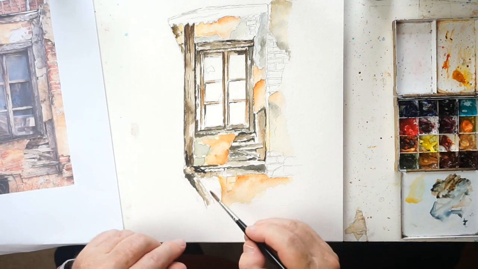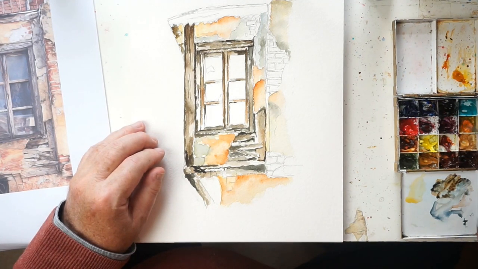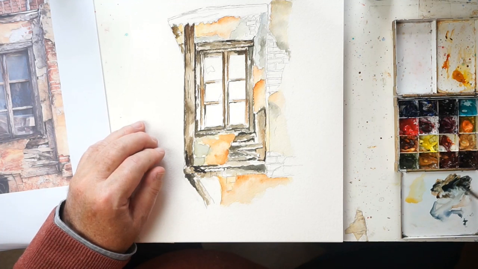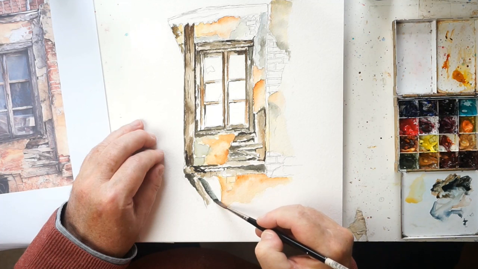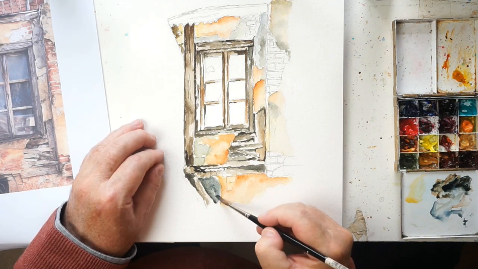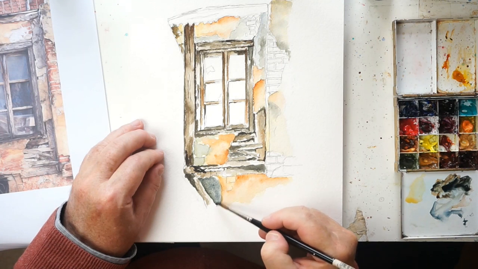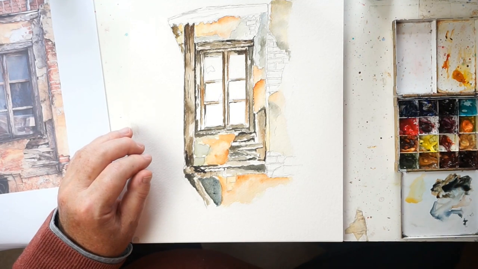Now we've got this dark area in here. Just got to be careful there, not too sure. If I make it too dark, the eye will be taken to it, and I don't want that to happen. So I'm just going to, I think that's more than enough there. In fact, I think I might take some of that out a little bit.